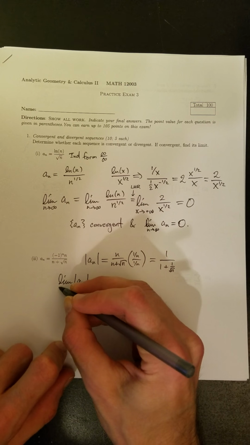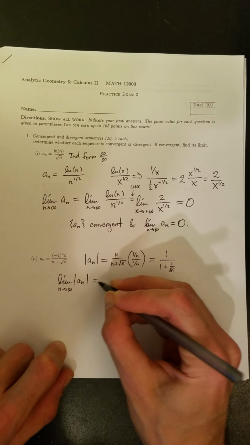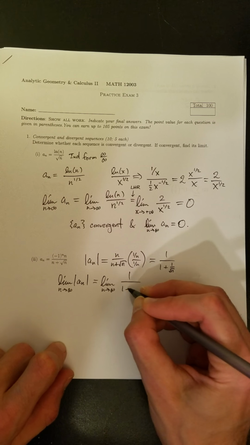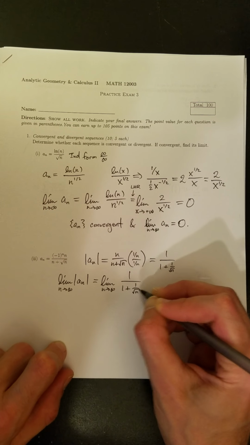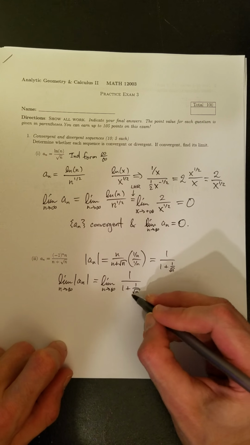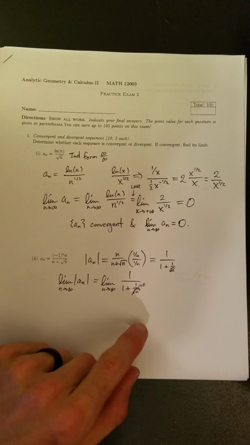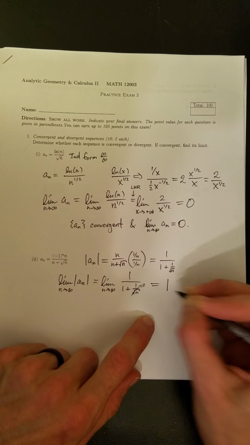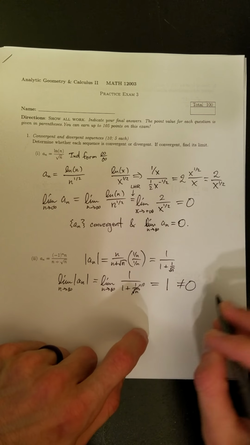Then when I take the limit as n goes to infinity of the absolute value of the a_n, I have the limit as n goes to infinity of 1 over 1 plus 1 over square root of n. We know 1 over square root of n goes to 0 because it's n to a negative power, essentially. And then this limit will be 1. This limit is not 0.